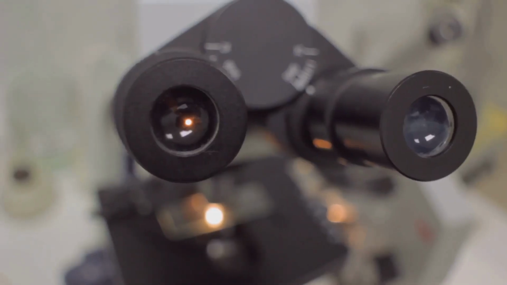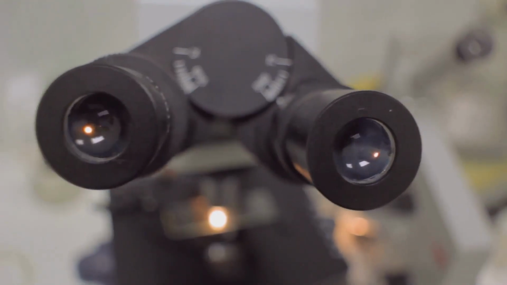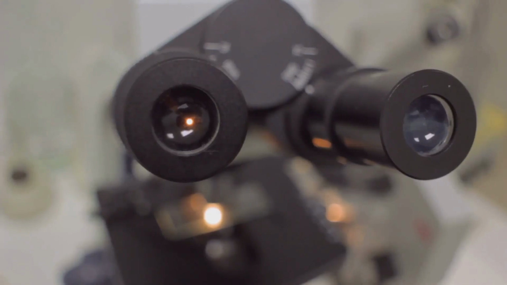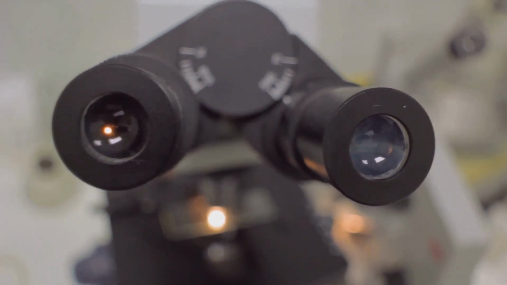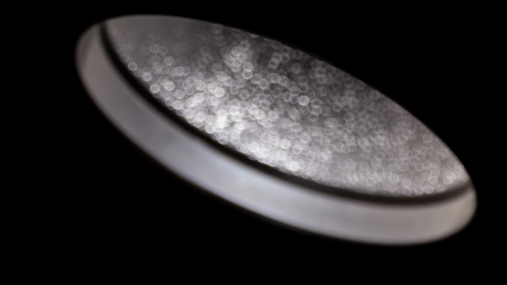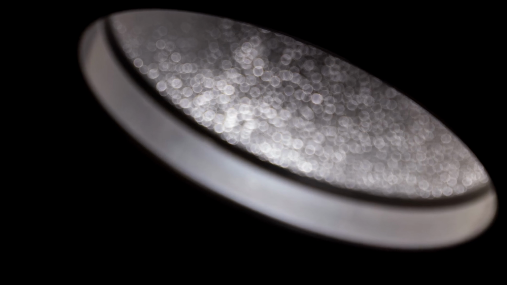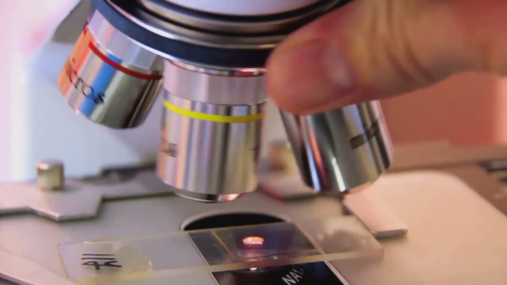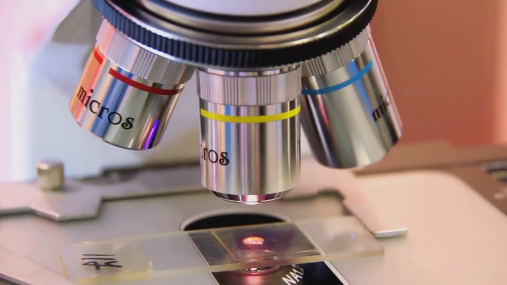You look through a lens at the top called the eyepiece. The final image you see is magnified twice. First by the objective lens, which is the one right above the sample, and then again by the eyepiece lens. If the objective lens magnifies the image 40 times and the eyepiece magnifies it 10 times, your total magnification is 40 times 10, which is 400 times. Most standard light microscopes can magnify things up to about 1,000 or maybe 1,500 times.